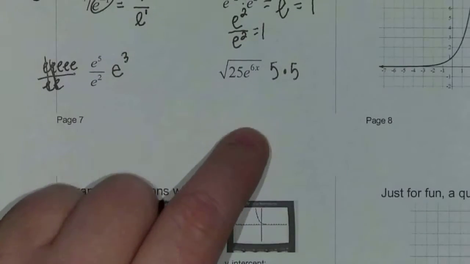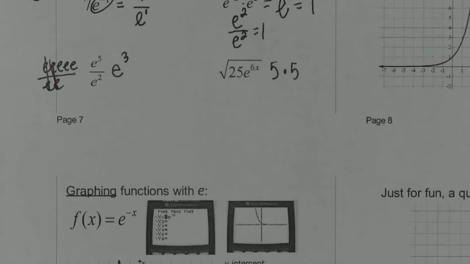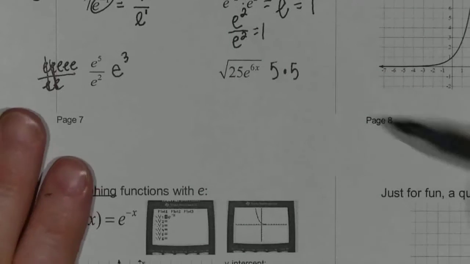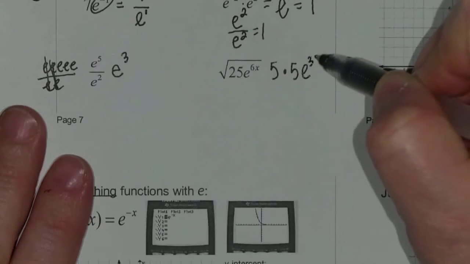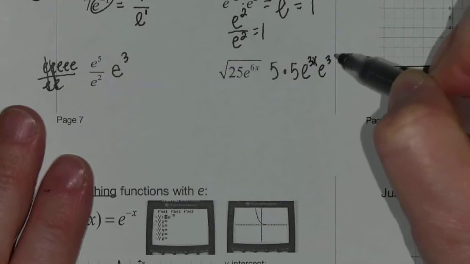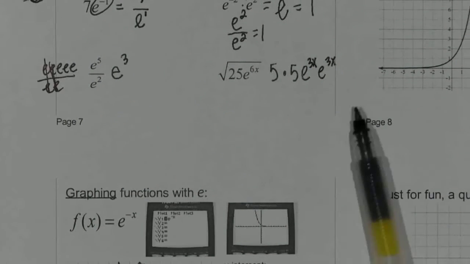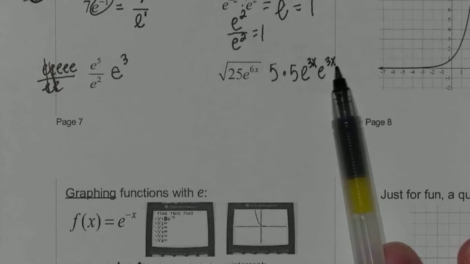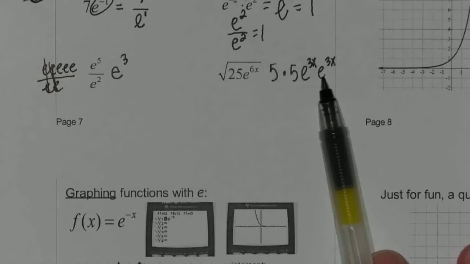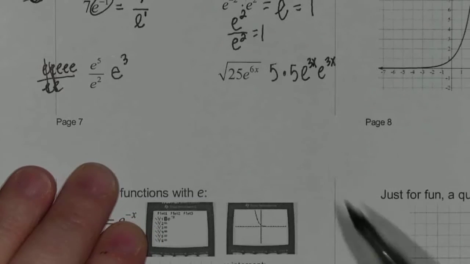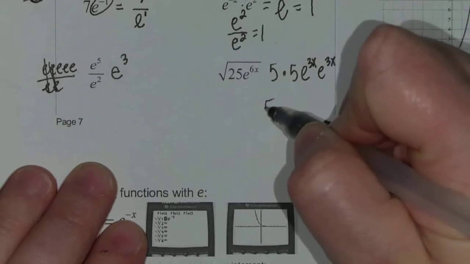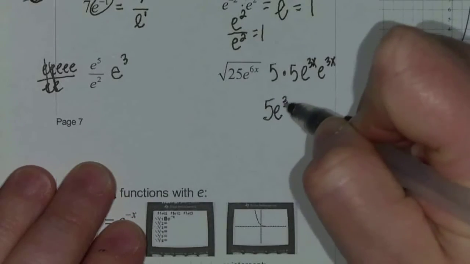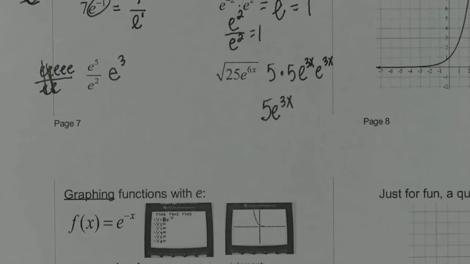Could you break up 6x into 2 things that you could add together that were exactly the same? Wouldn't they be e to the 3x and e to the 3x? Do you guys agree that 3x and 3x would add together to be 6x? Because when we multiply, we add powers, right? So he was actually right. We're harassing him about that, but he was right. It's 5e to the 3x.